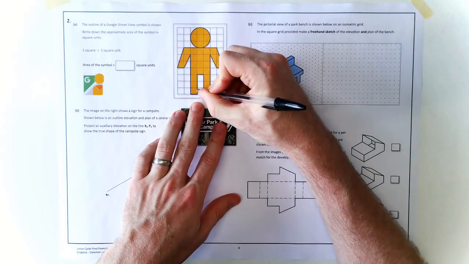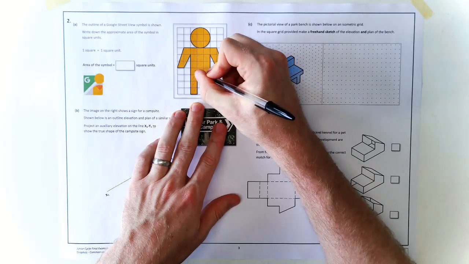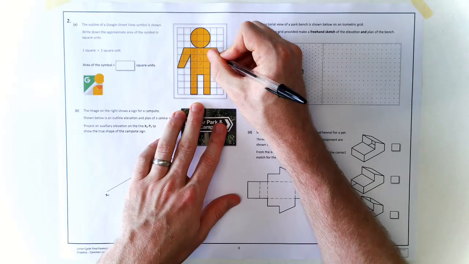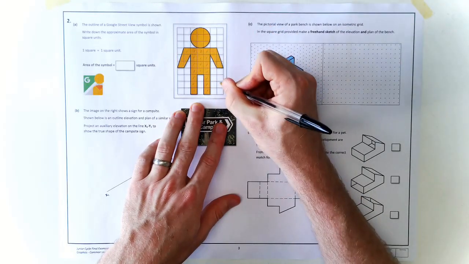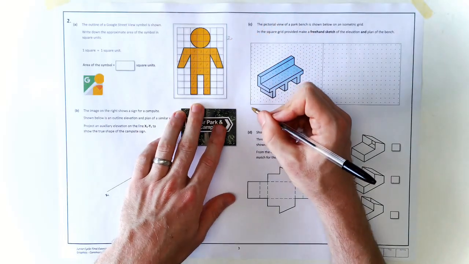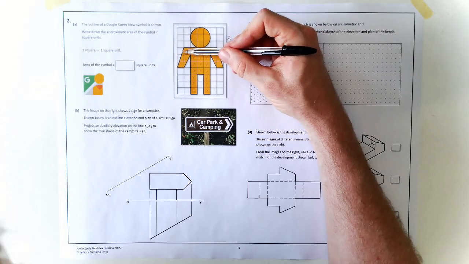So I've got 1, just put a little mark, 2, 3, 4, 5, 6, 7, 8, 9, 10, 11, 12, 13, 14, 15, 16, 17, 18, 19, 20. Okay, so that's 20. Then within the main body, we've got the arms.